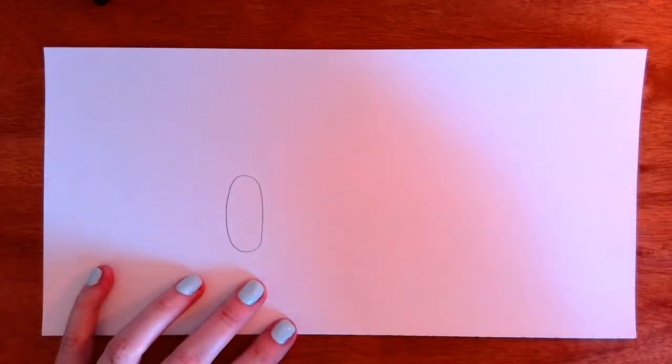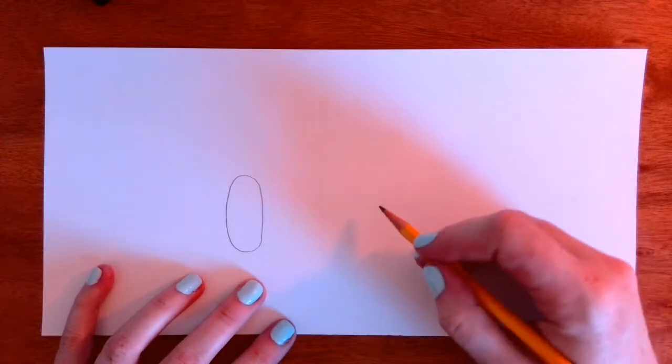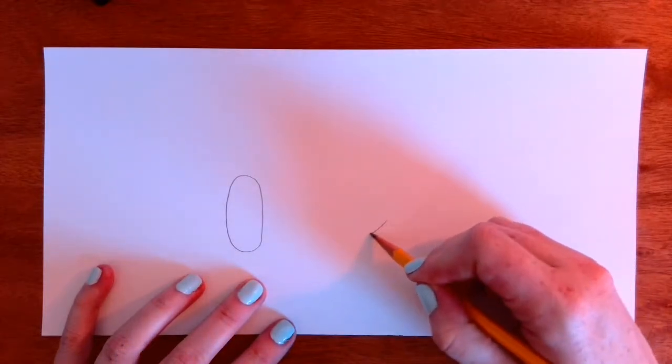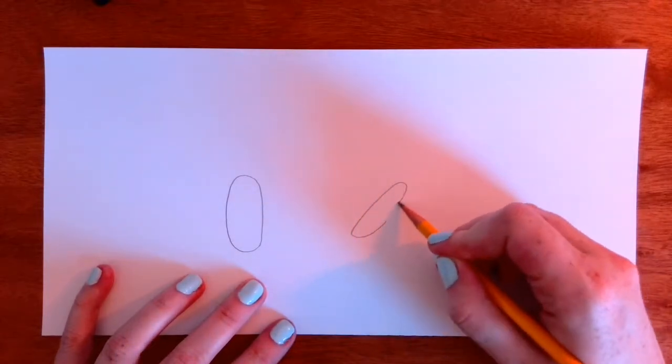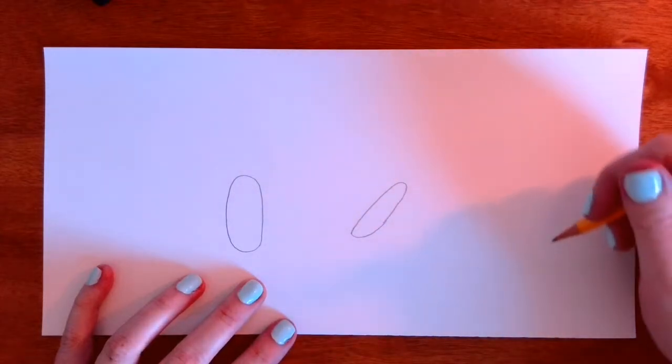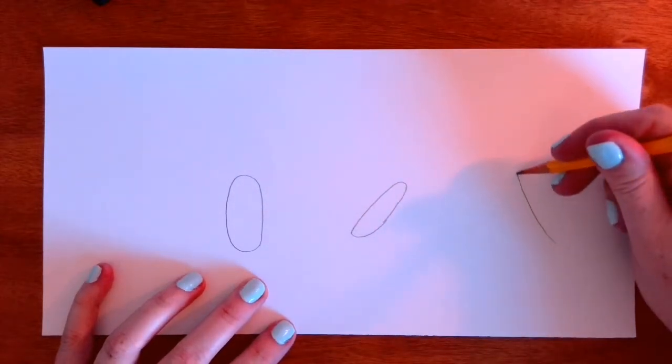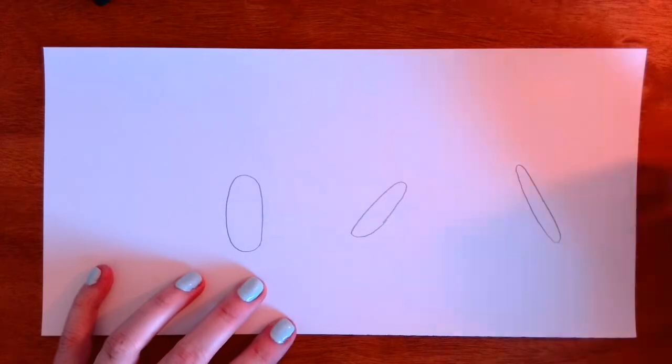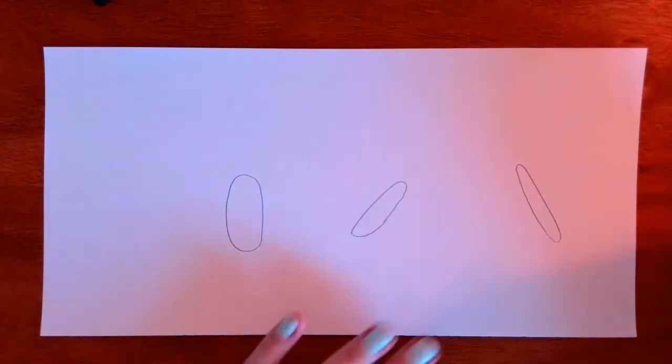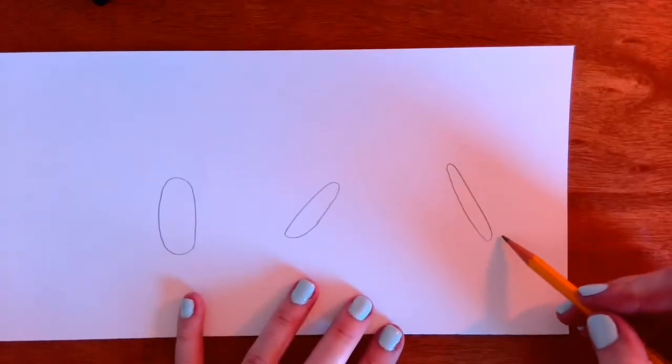I'm going to do a diagonal oval because I want to make this one into another little bird. I'm going to do another one, but I want to make this one a really long oval because I want to make this one a butterfly. So let's do this butterfly one. I've got this really long, skinny oval.